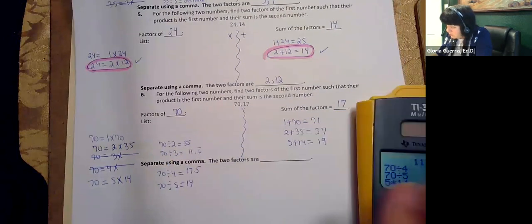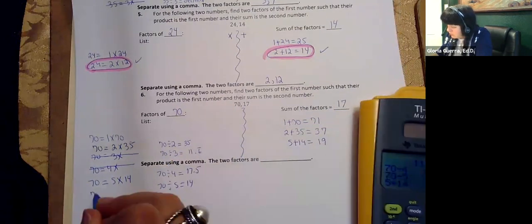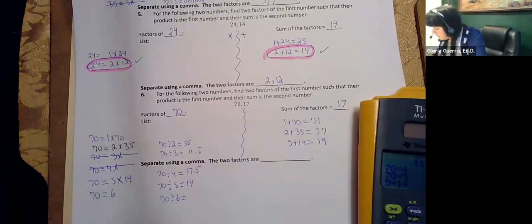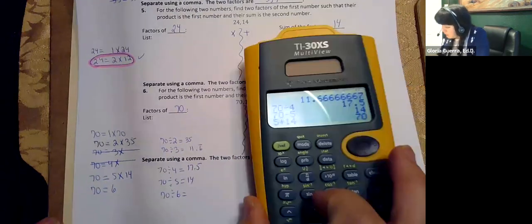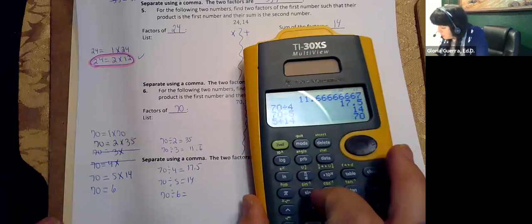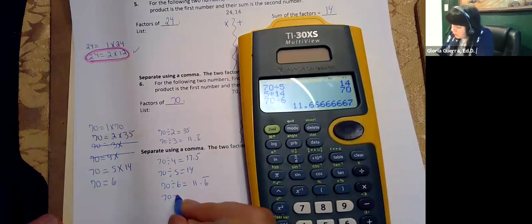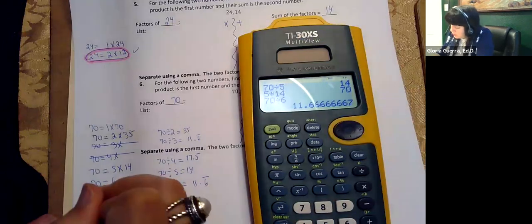6, 70 divided by 6. Do you get a decimal or not? Yep, you get a decimal. 11.6 repeating. Okay, so I can't use that.